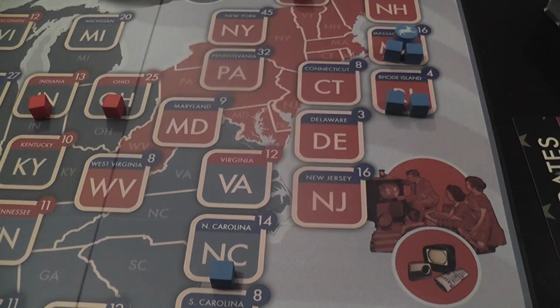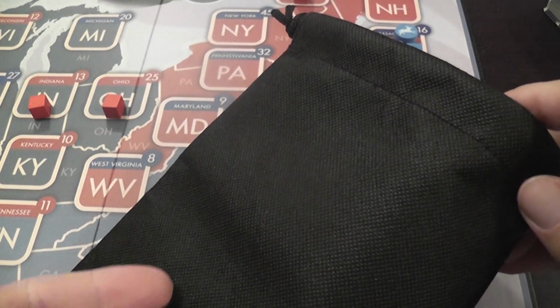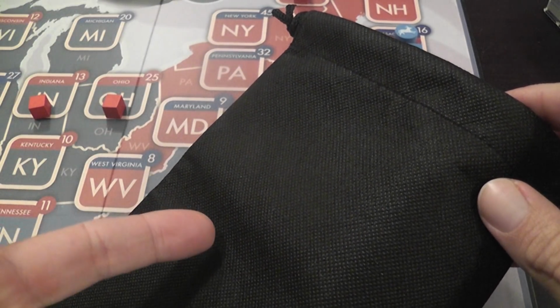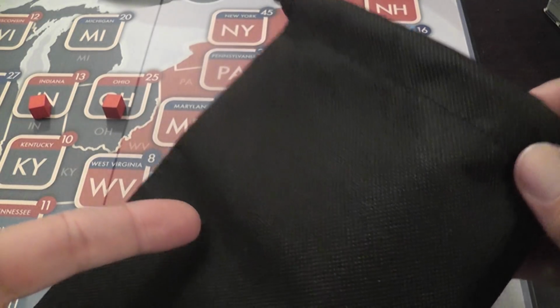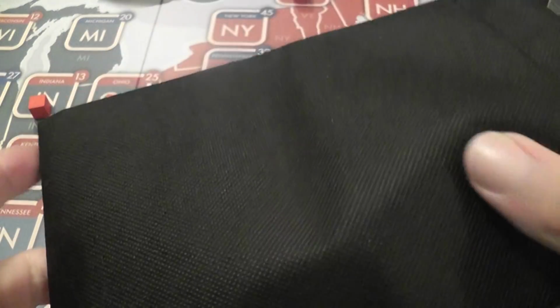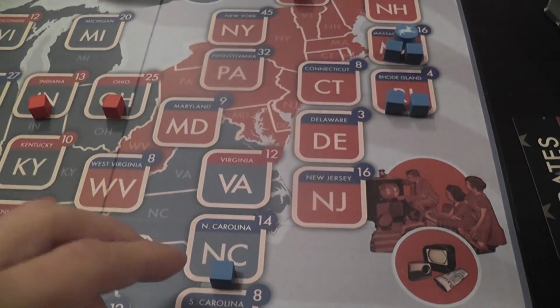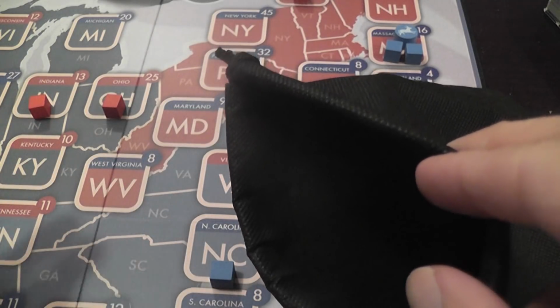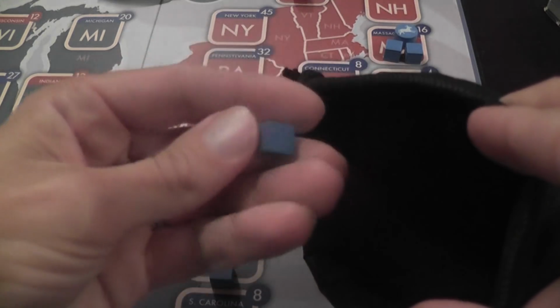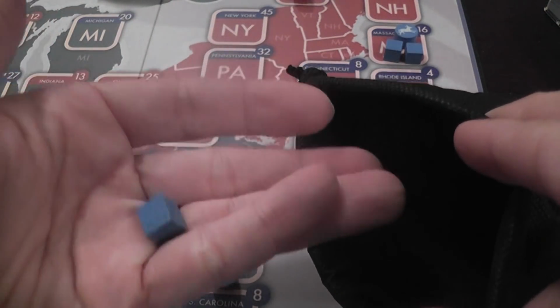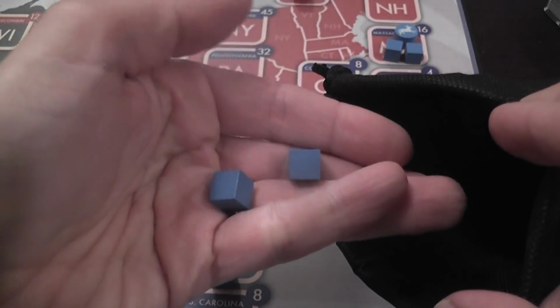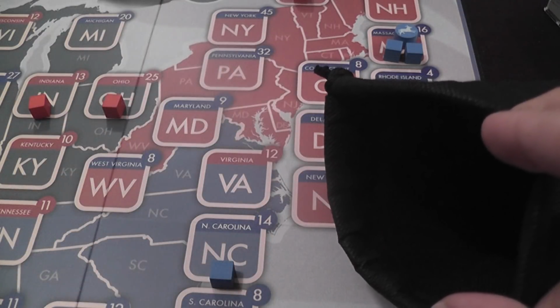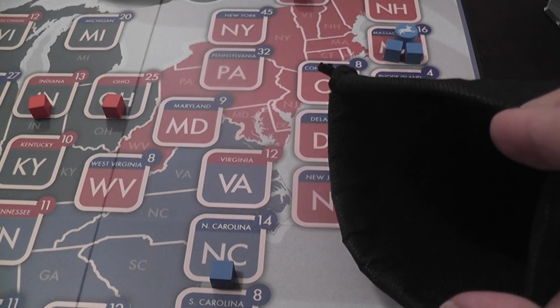Some of the random functions in the game are resolved by drawing cubes from this bag. At the beginning of the game, you place 12 blue cubes and 12 red cubes in here. Shuffle, shuffle, shuffle. And then there are two types of checks that you will perform by drawing cubes from here. One is the initiative check at the beginning of each turn to determine who decides who goes first. You draw cubes until you're at 2 cubes of a side. In this case, we got 2 blue, so the Democrats will decide who goes first. In many cases, that means that they will go first.